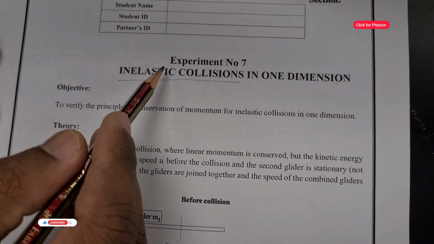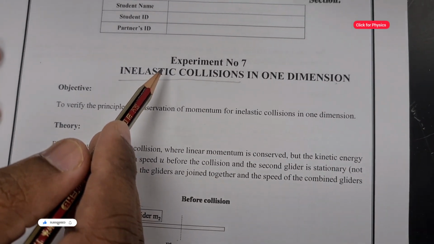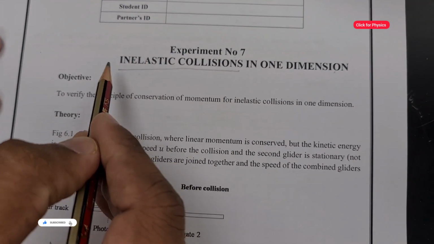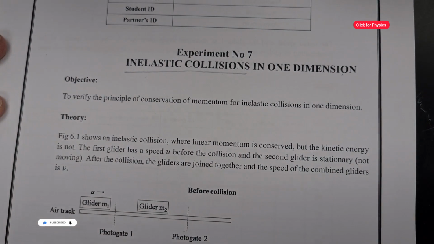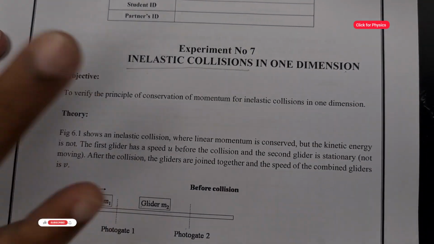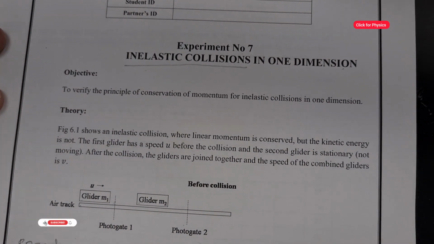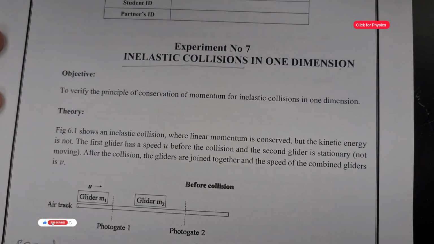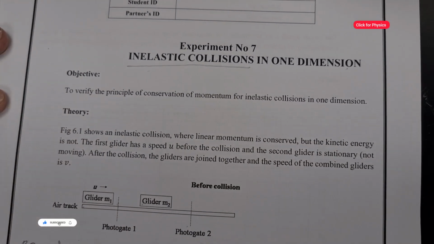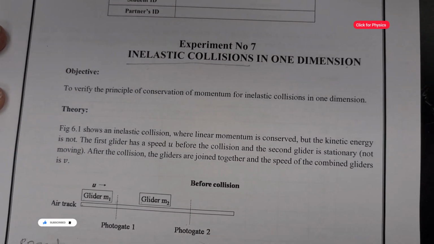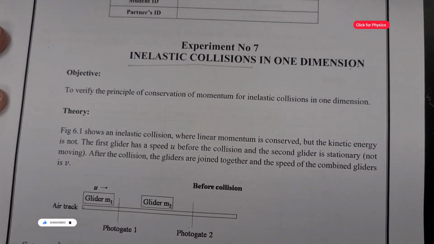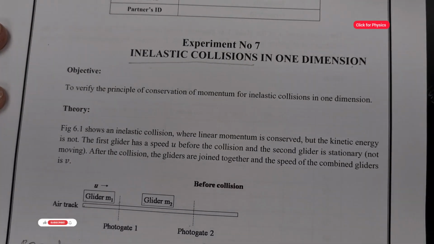In inelastic collision, what will happen? The conservation of momentum will be satisfied, but the conservation of kinetic energy is not satisfied. Only this difference. If you want to write the definition for inelastic collision: momentum is conserved but kinetic energy is not conserved. But in the case of elastic collision, momentum is conserved and kinetic energy is also conserved.